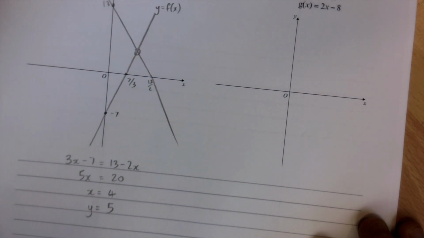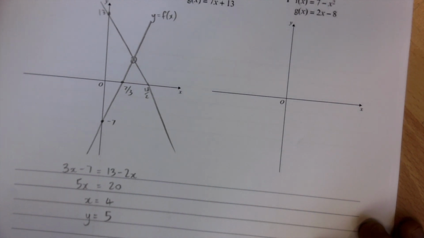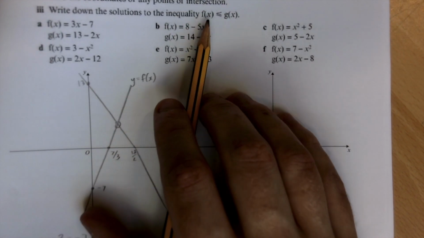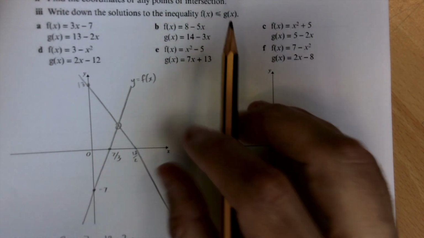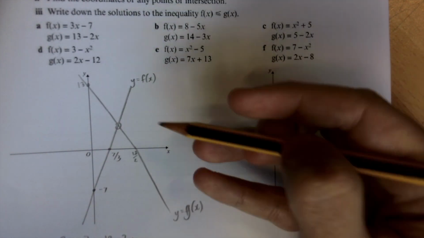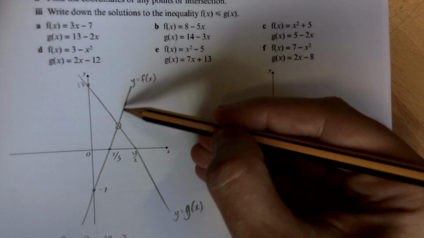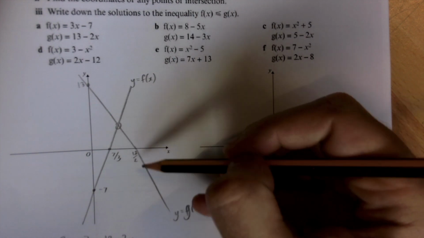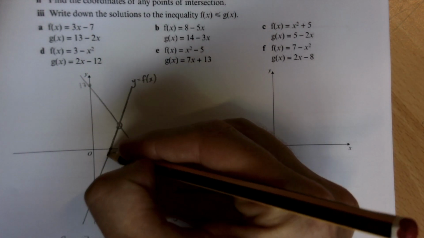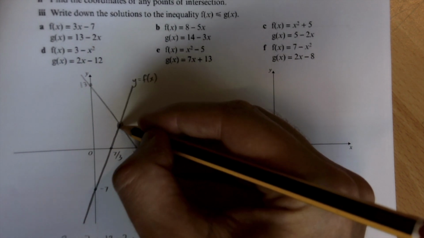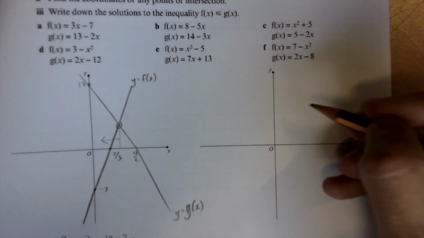Write down the solutions to the inequality of f of x is less than or equal to g of x. So this one is g of x. If we want f of x, which is this line, to be less than g of x, which is this line, we're looking for all of the points where this line is below this line, which is from that intersection leftwards.